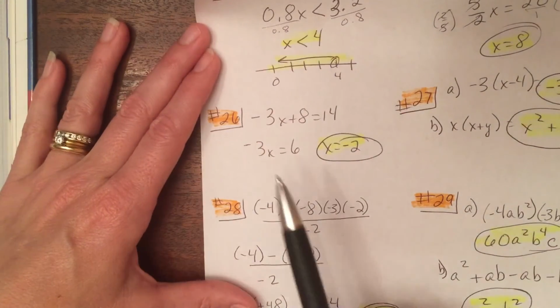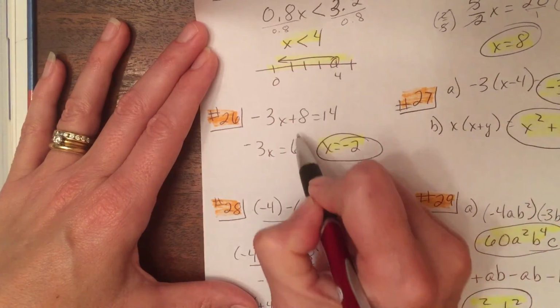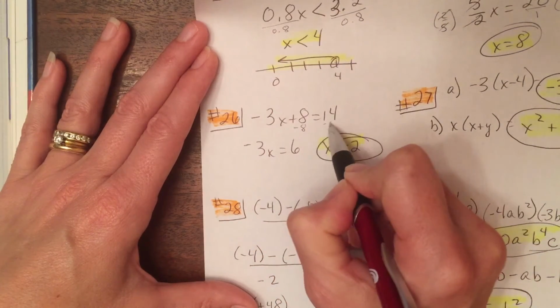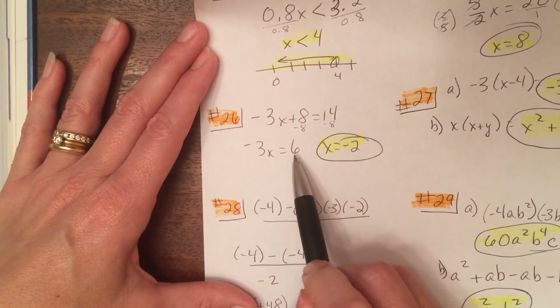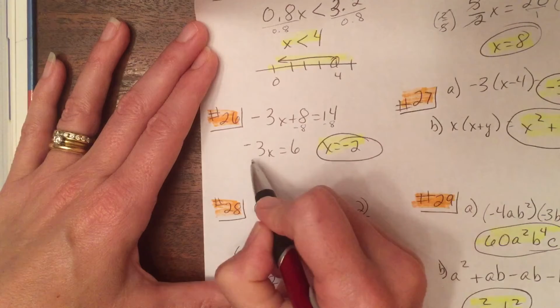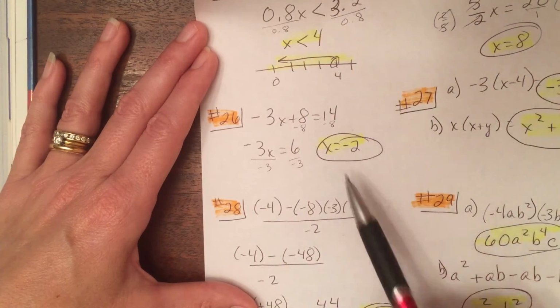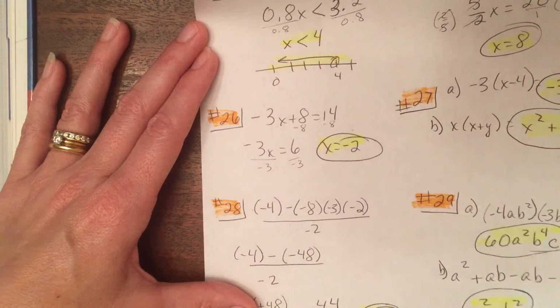26. Same kind of problem. What's happening to the term with the variable? It's being added by 8. How do I undo that? Subtract 8 on both sides. I get negative 3x is equal to 6. Now what's happening to x? It's being multiplied by negative 3. I undo that by dividing by negative 3 on both sides. I get x is equal to negative 2.